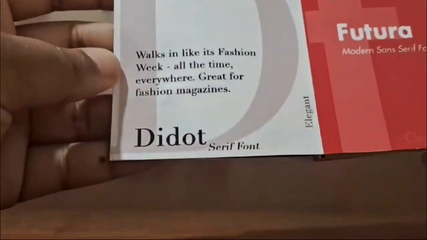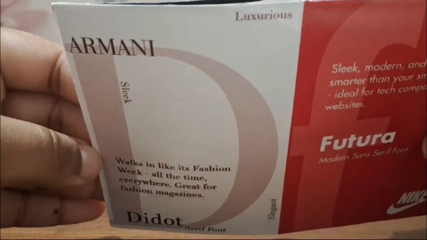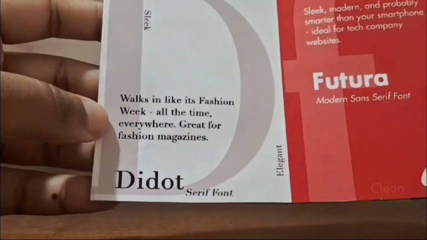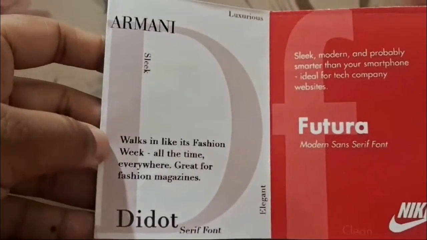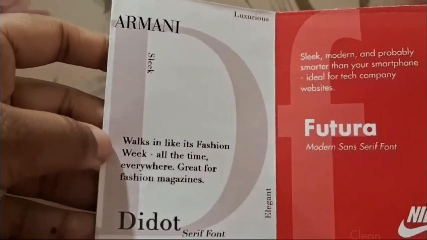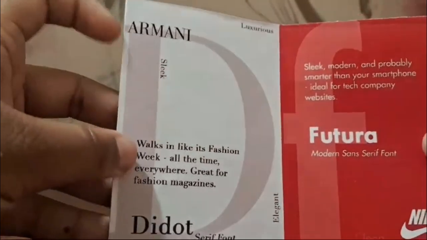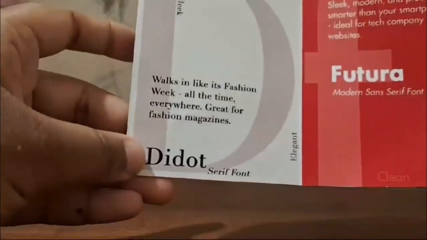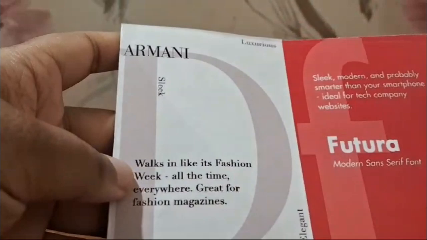Then for D dot font, which is a serif font, I've taken the brand Armani, and this font is luxurious, sleek, and elegant. Walks in like it's fashion week all the time, everywhere. Great for fashion magazines. So, this way, I've taken a brand for every page and font. These brands use these fonts in their logo. For example, Nike uses Future in its logo, Armani uses D dot in its logo. Same ways, Helvetica is used by TEDx. So, all of these are likewise.